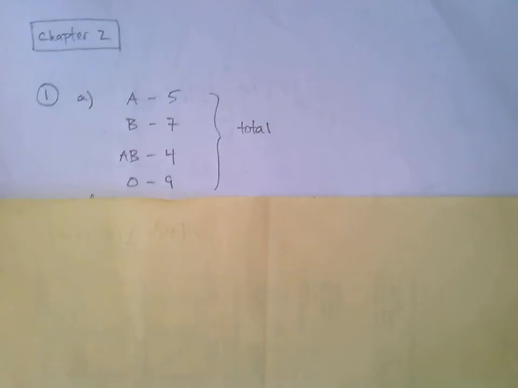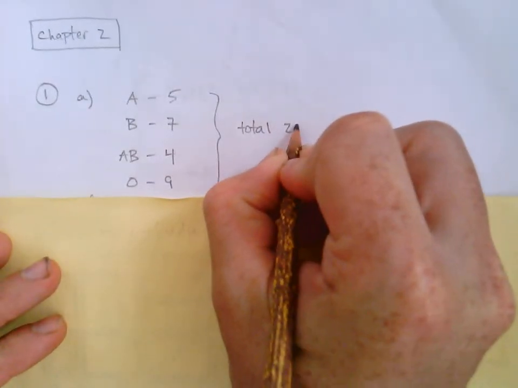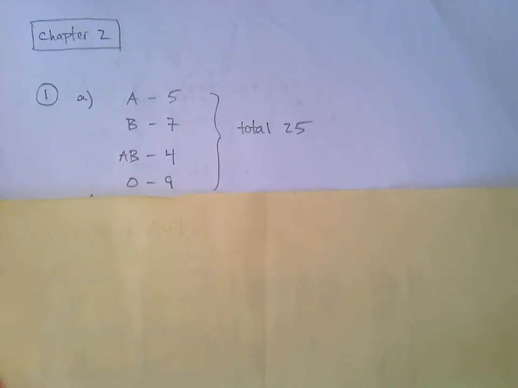And now, a good kind of fail safe is to take the total of those and just confirm that we really did count all 25 of these Army recruits. So if we add 5, 7, 4, and 9, do we get 25? And if we do, we know we didn't miss anybody. Okay, well, 5 and 7 is 12. And then 4 more is 16. And 9 more than that is 25. Okay, so we know we didn't miss anybody.